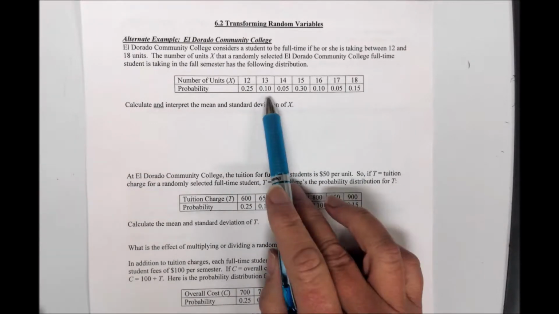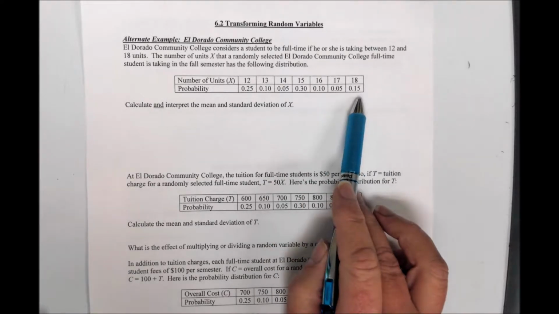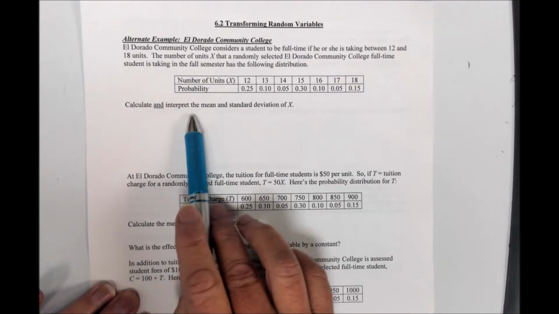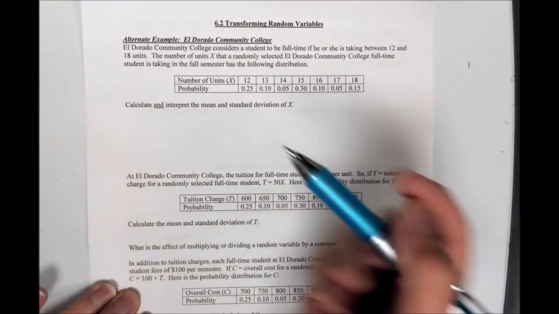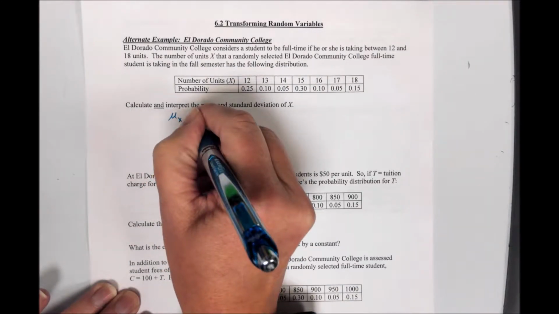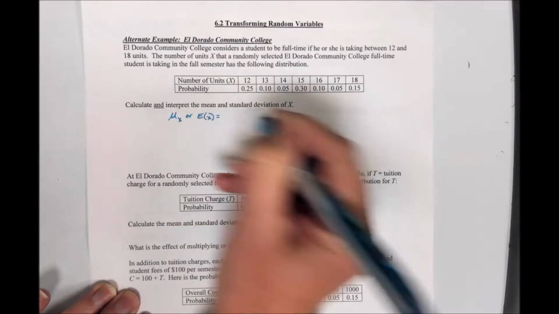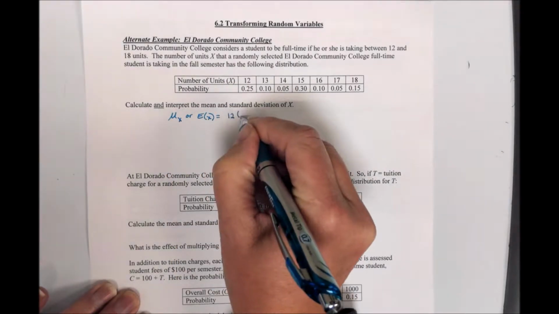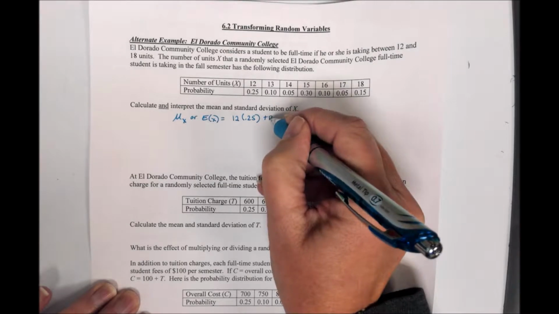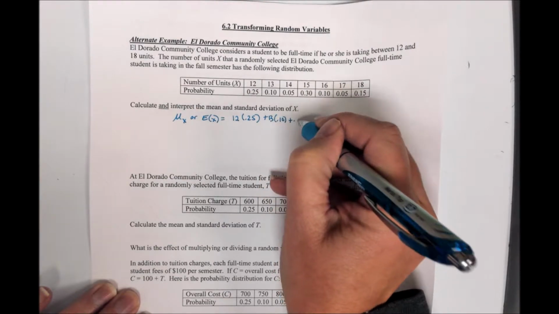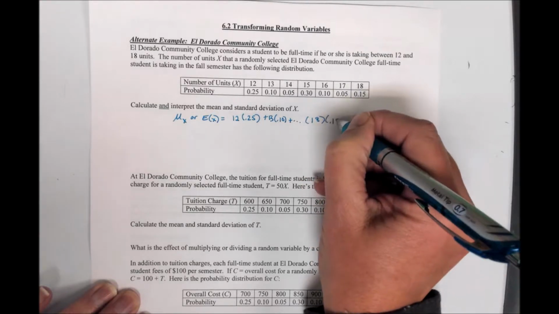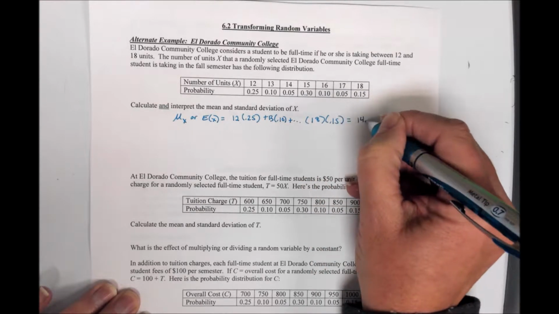So again, each probability is between 0 and 1, and the sum of the probabilities adds up to 1. So if we calculate and interpret the mean and standard deviation of X, so again, I'll show you the symbols. So again, the mean, I would say mu sub X, or I could say E of X. Remember, these two are interchangeable. And I'm just going to show, again, a little bit, what are we doing to find the mean? We just take X times its probability, plus 13 times 10, plus dot, dot, dot, 18 times 0.15. And that should give us 14.65.